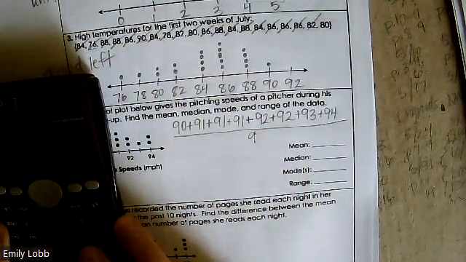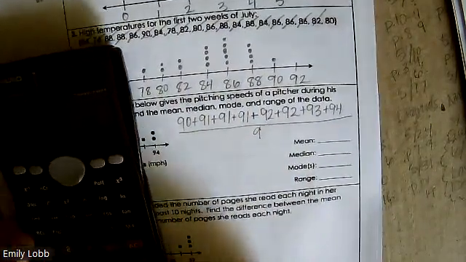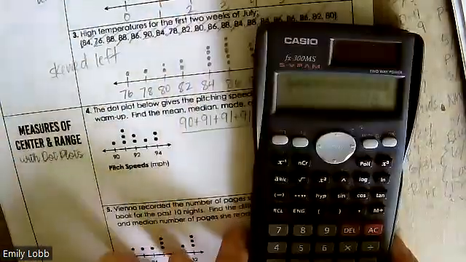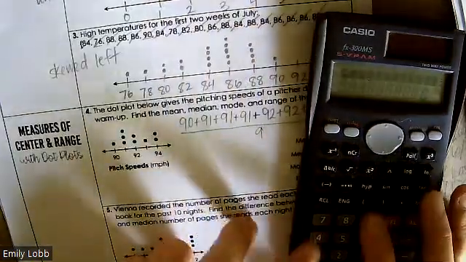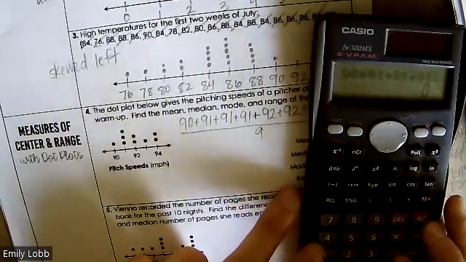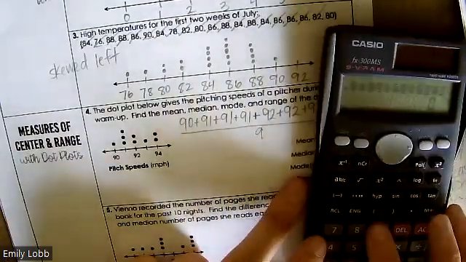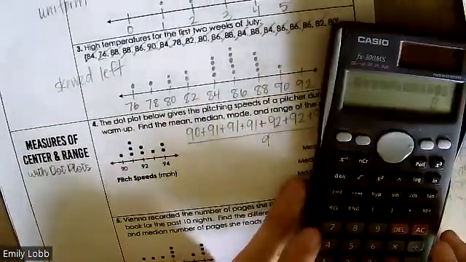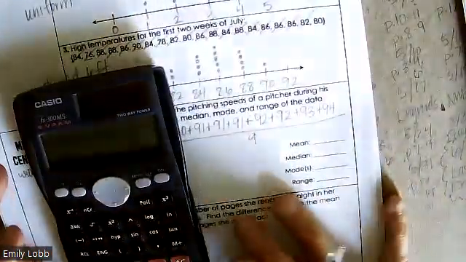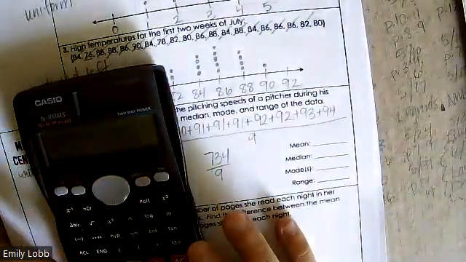Hey diddle diddle, the median's the middle. You add and divide for the mean. So what I'm going to do, 90 plus 91 plus 91. So I got 734 divided by 9. Is that what you guys got?